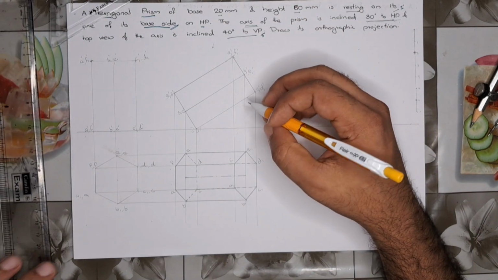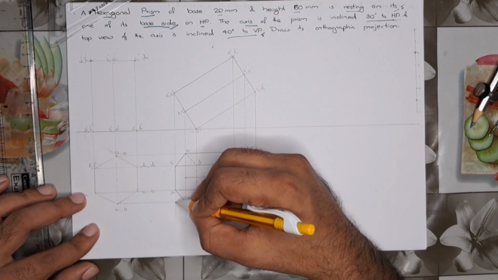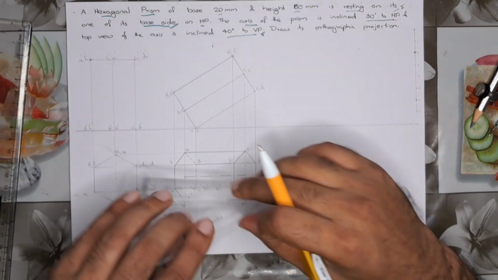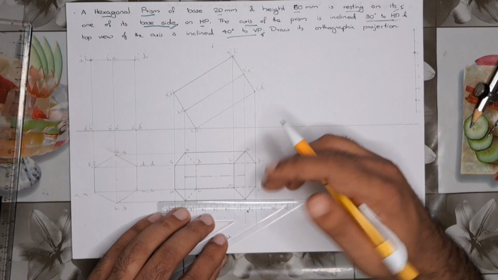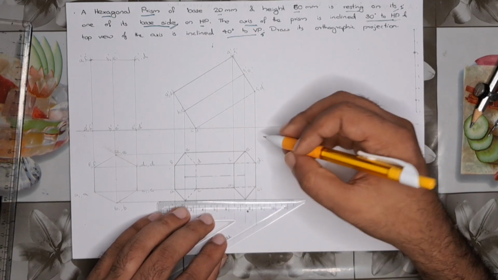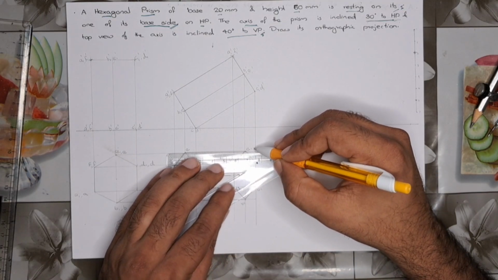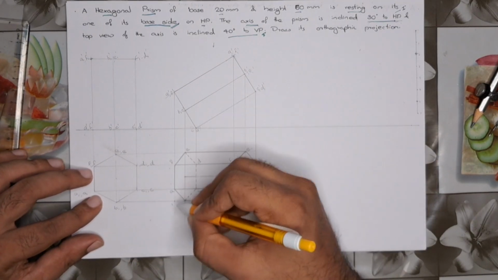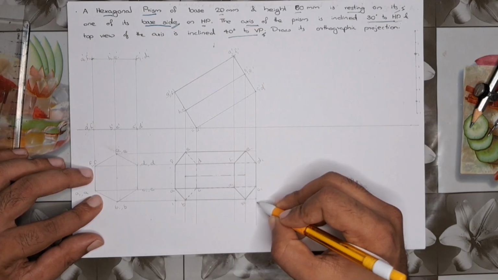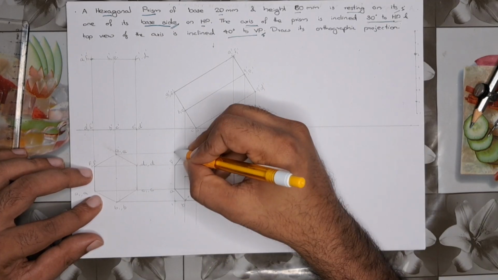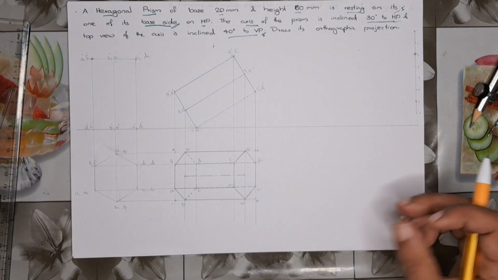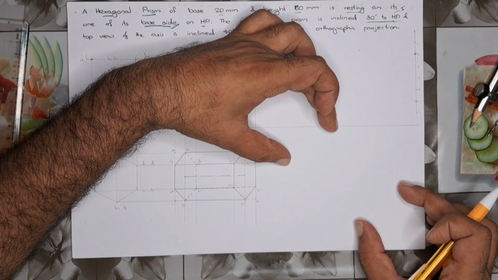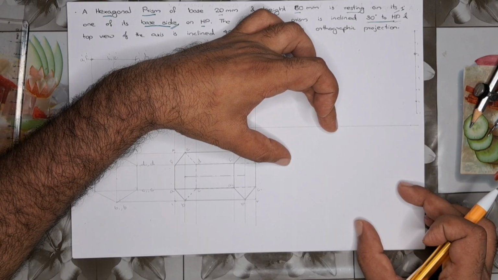I am closing this as a box. I am closing here, so I am considering this as 1, and I consider this as a box, so I put a line here. So I consider this itself as a box. So the 1 point, second point, 3, 4. Now I am going to draw the 1, 2, 3, 4. This box inclined to 40 degree to VP.